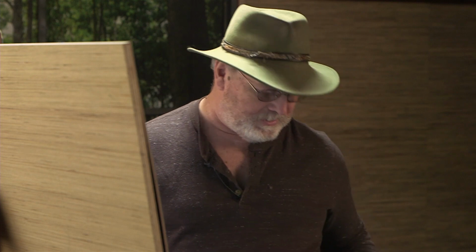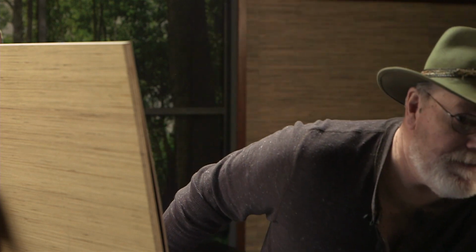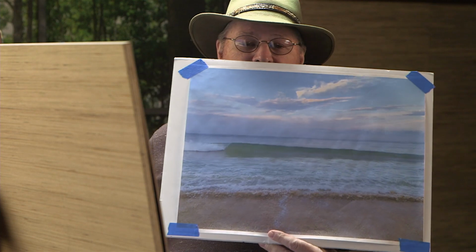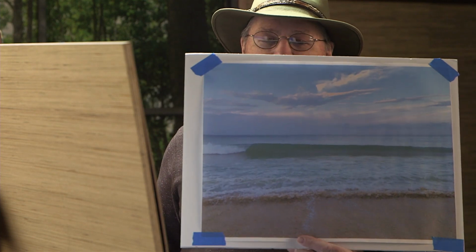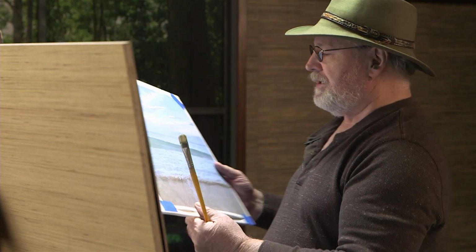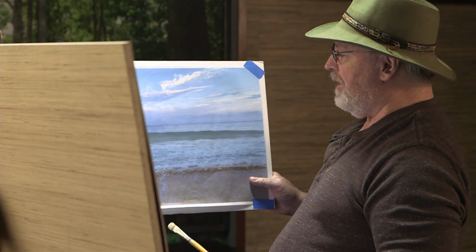Today we're going to do something a little bit different. I'm going to try to do an ocean scene. I'll try to do this one. It looks pretty good. I like the colors. But there are some things that need to be addressed.